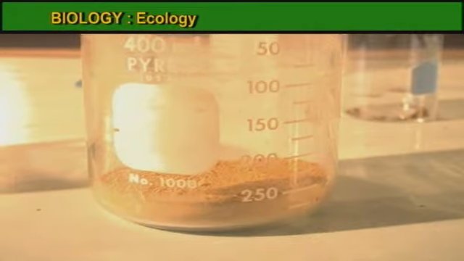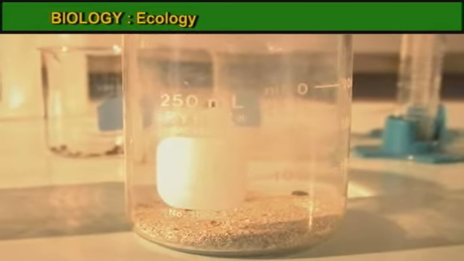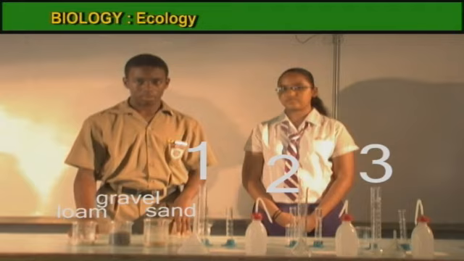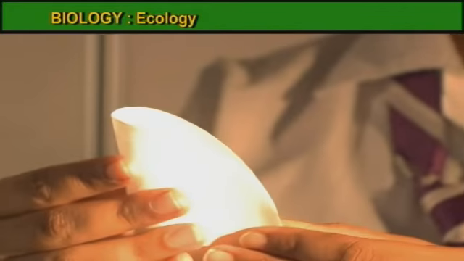Another property is that of the ability of the soil to drain or retain water. This may be tested in the lab. Collect samples of the three soil types. Collect 3 filter funnels and place a folded filter paper into the neck of each.